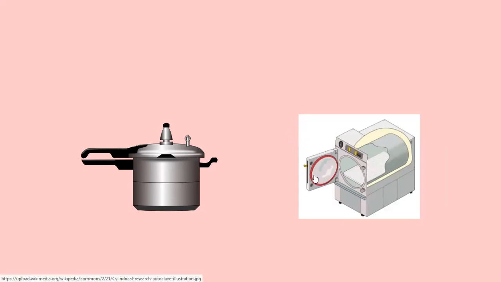Now, this image is an autoclave. An autoclave is used to sterilize surgical instruments. What they do is add more pressure and make sure the vent is covered. This is just to ensure that the surgical instruments are sterilized properly.